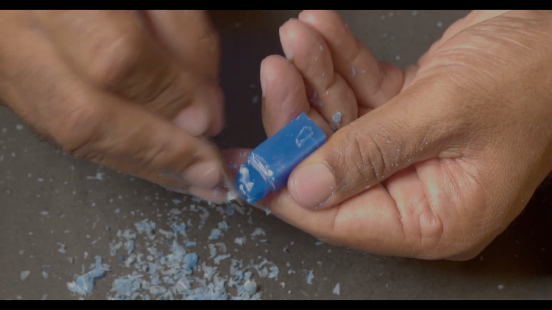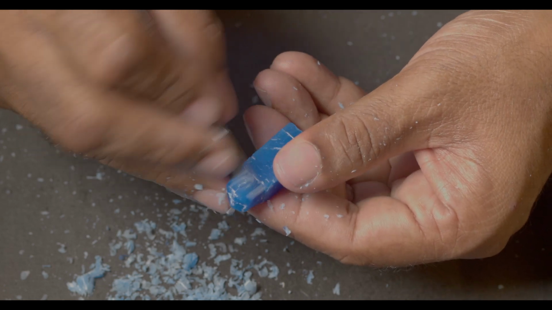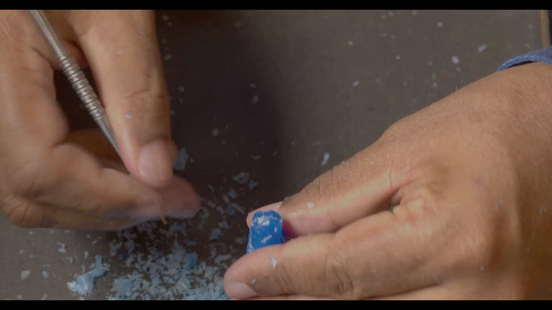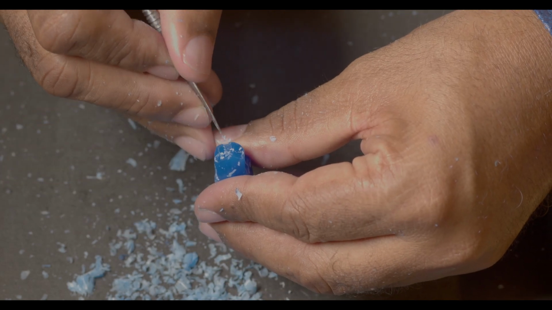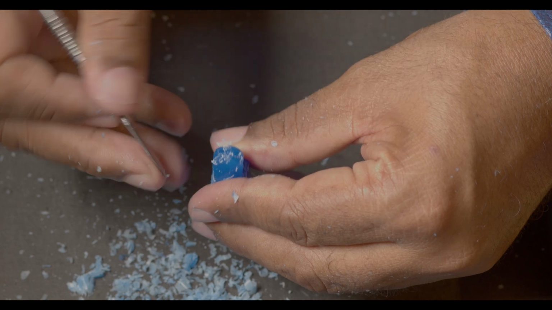Just smoothen with the lacrons all around, all the sharp angles. Don't remove too much, just make the surface smooth. So with this we sort of get the outline. Now we have to further remove all the loose wax and get that Y-shaped pattern.